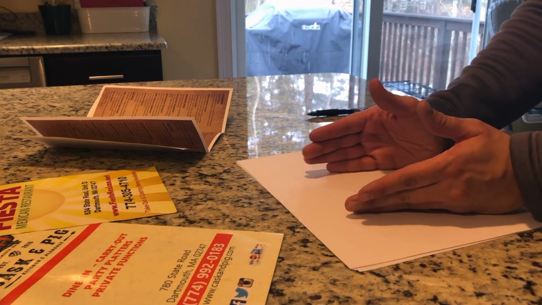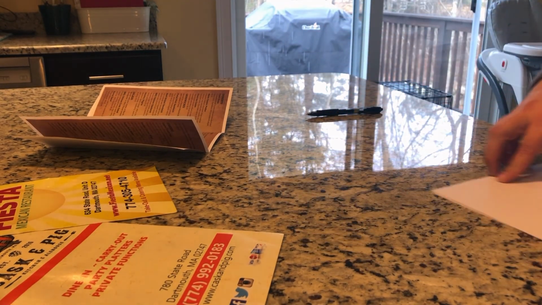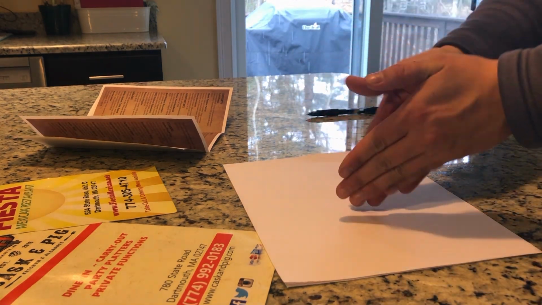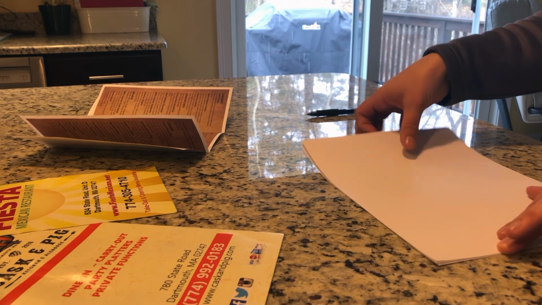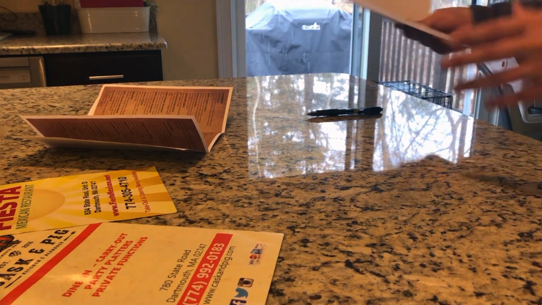So the ones right on top are going to have a nice crisp fold. The ones down at the bottom, it's going to start to bend a little bit more because you have more paper there. They're not doing an individual sheet at a time. So just keep that in mind.